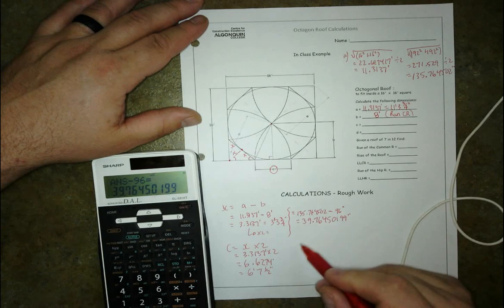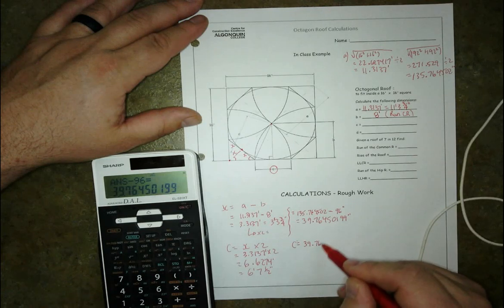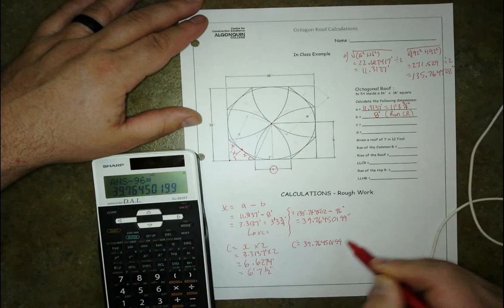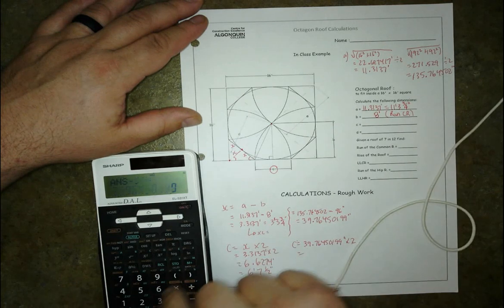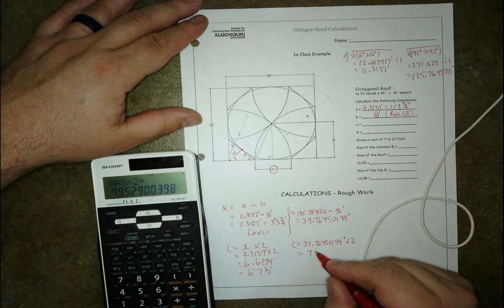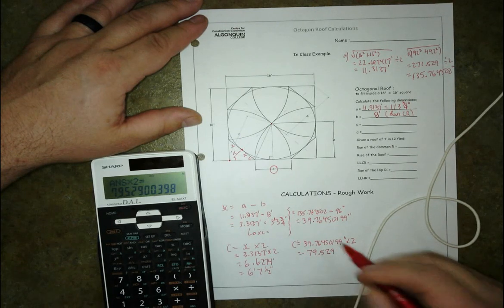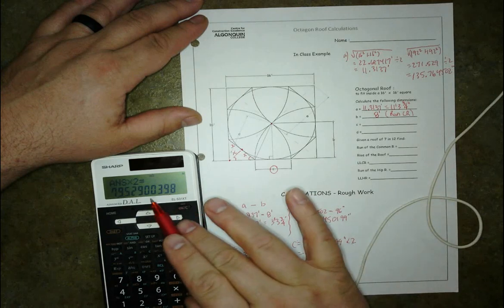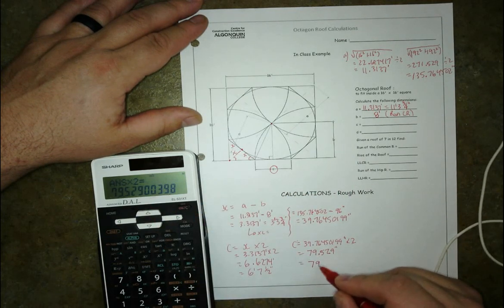Now what I have to do with that number is multiply it by 2. So I take 39.76450199 times 2. That gives me 79.529. I'm going to round it there because I got 2 zeros there. But then I'll put that in fraction form right away while I have all the accuracy.